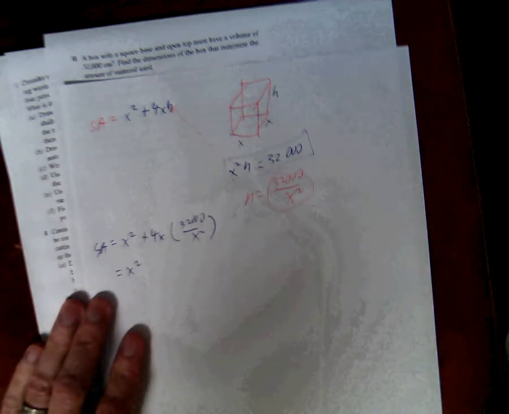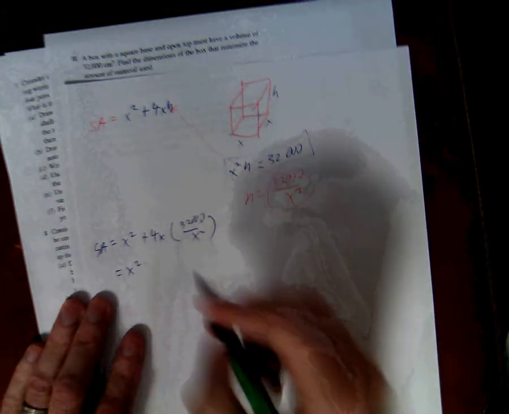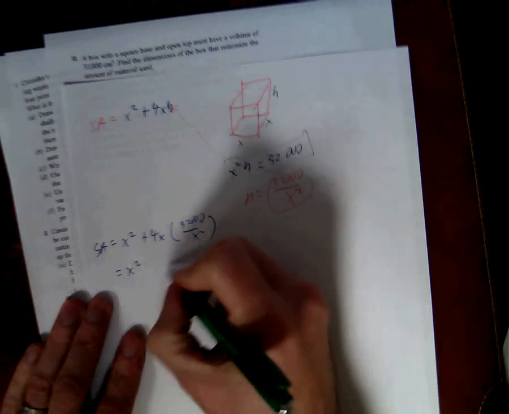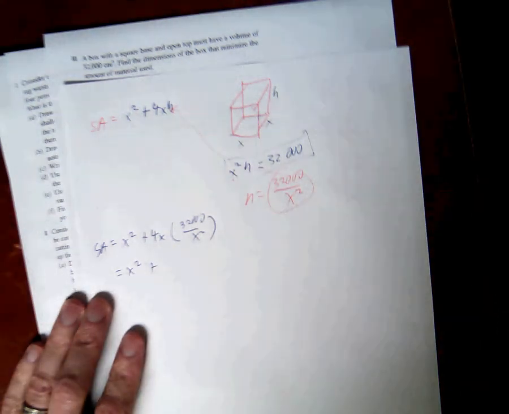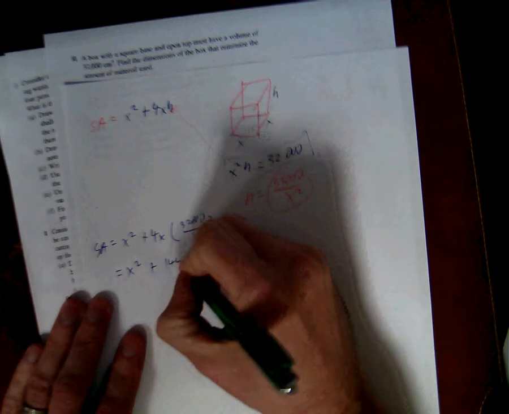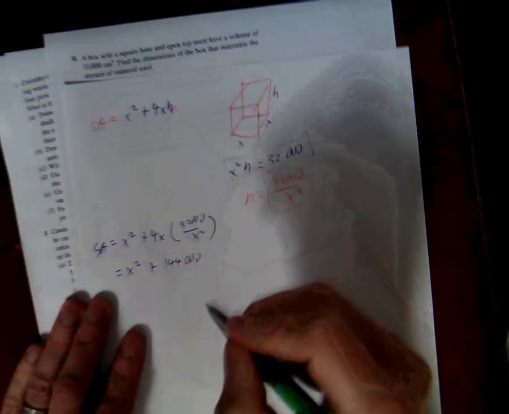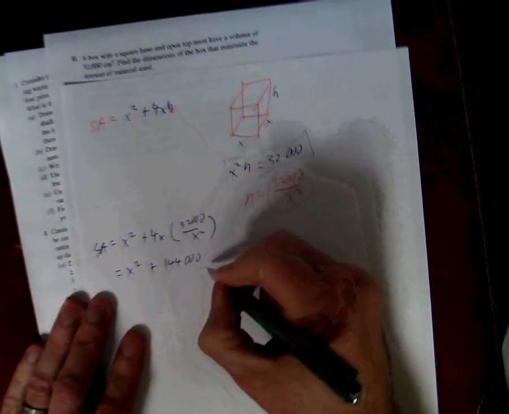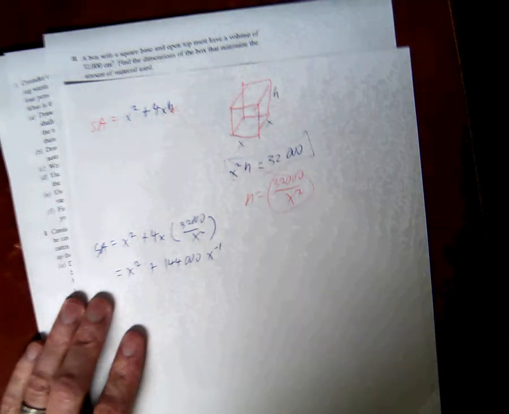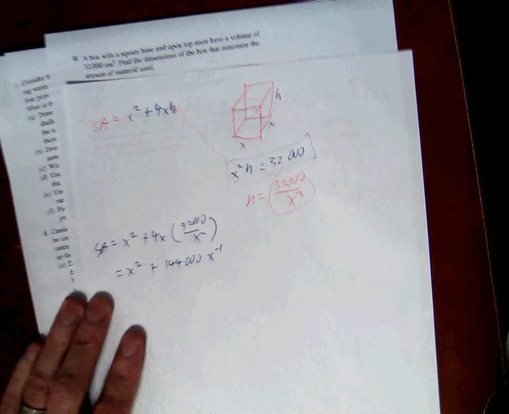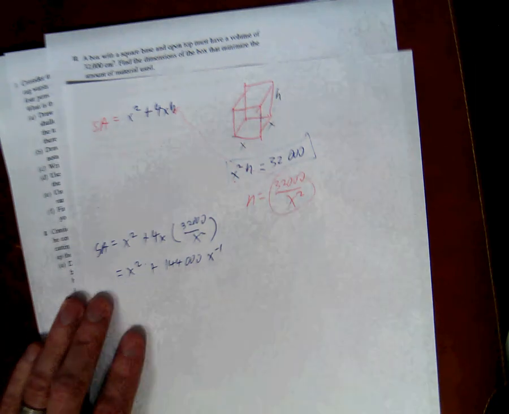So I end up with x squared. The x's cancel, so I'll get, I think that's 144 with some zeros, and technically it would be over x, but I'm going to write that as x to the negative 1. Did I do that right?